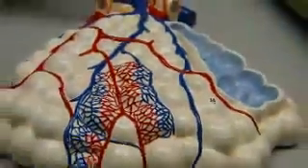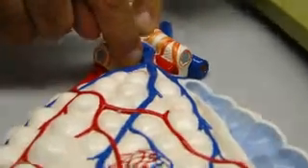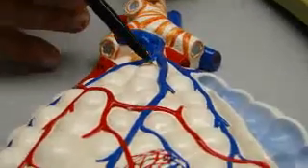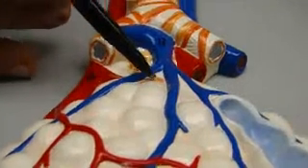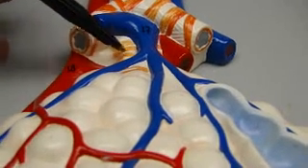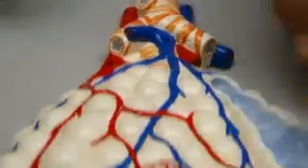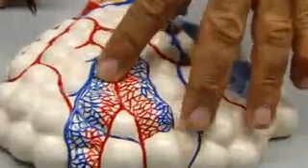Now, when you go inside, this is the alveolar sac. If this is terminal bronchiole, this would be called respiratory bronchiole, and here is the alveolar duct. Alveolar duct is this one. Respiratory bronchiole, terminal bronchiole. And this is the alveolar sac. Pulmonary capillaries around the alveolar sac.